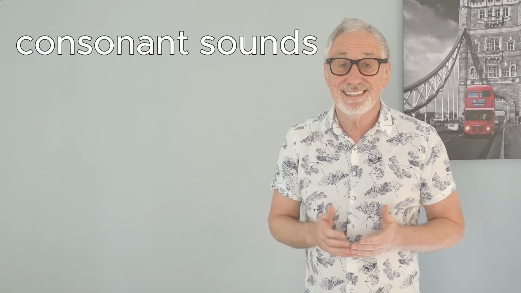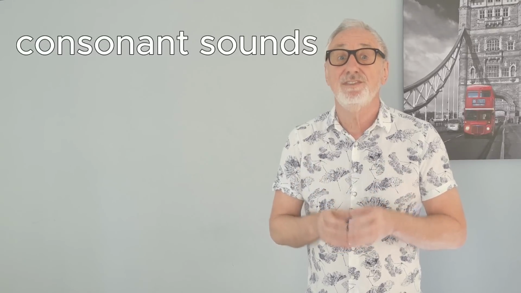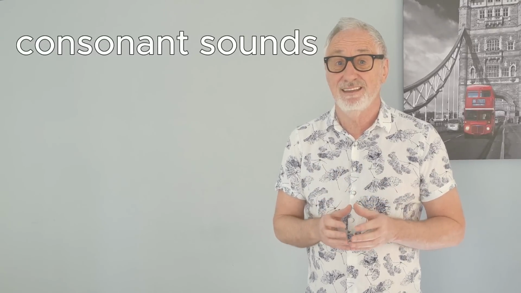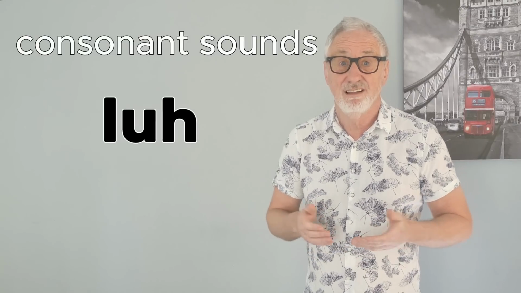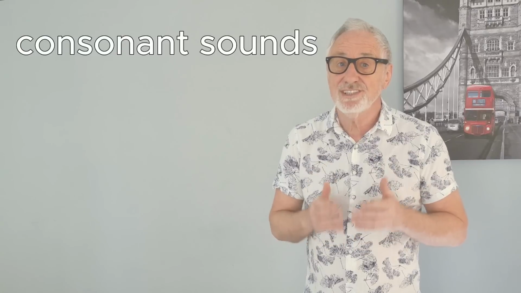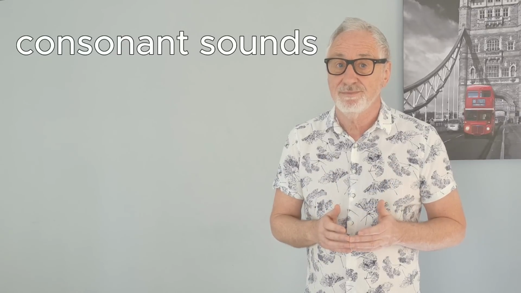Now, a consonant sound is any sound that the rest of the letters can make. K or K, L or L. These are consonant sounds. So far that's pretty easy, right? Well, sort of. But be careful, because sometimes a consonant can sound like a vowel sound.